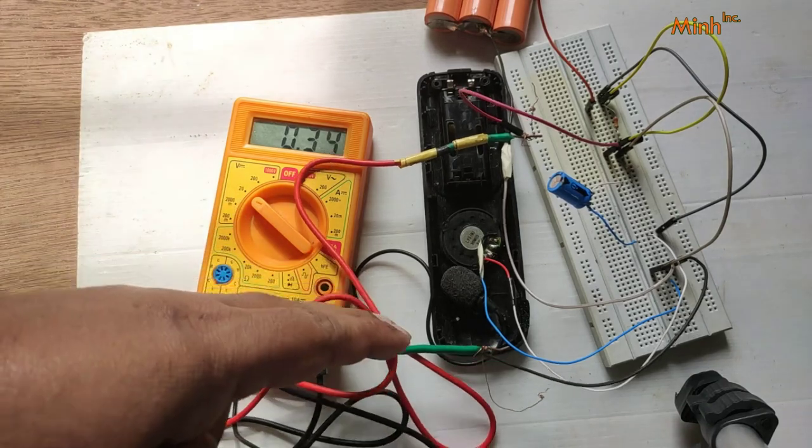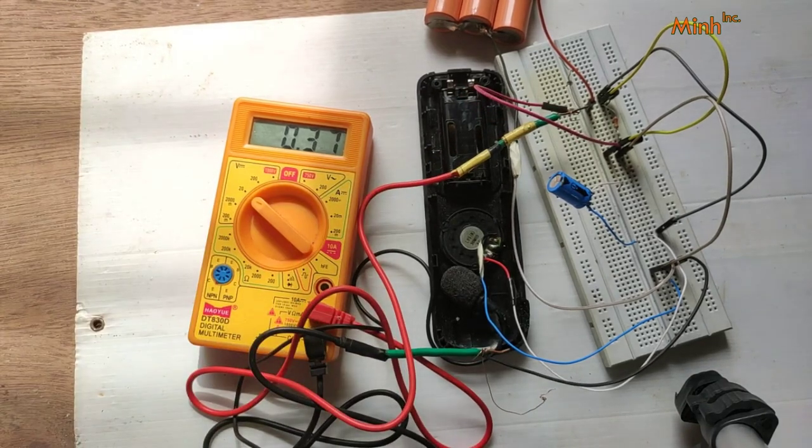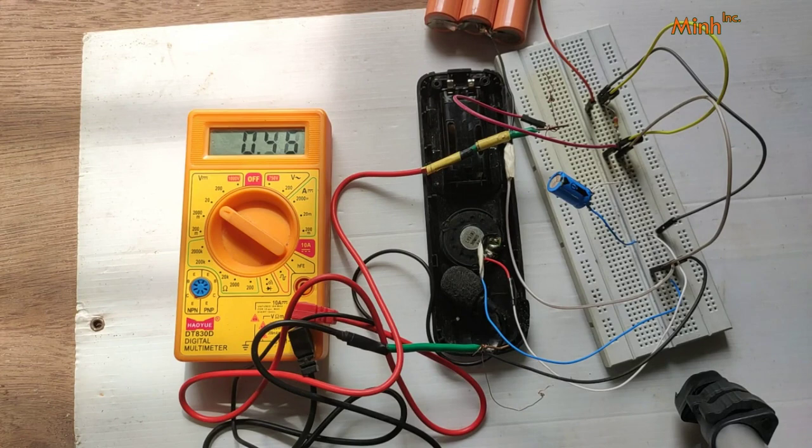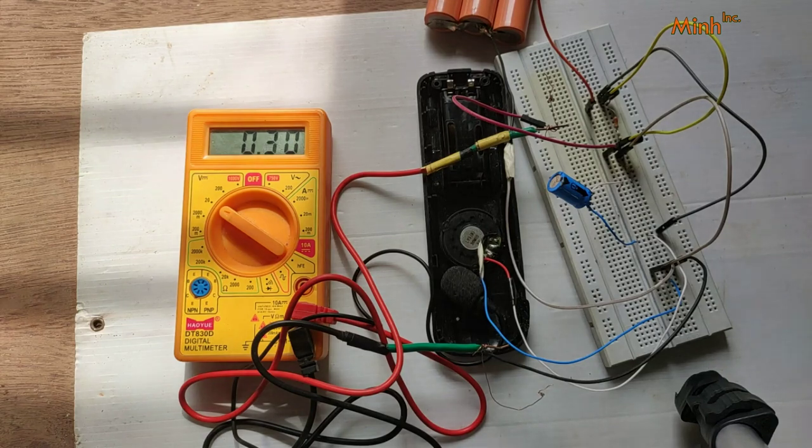So VB is growing. 0.62 it reaches. So that is conduction mode and not discharging. Okay, voltage is growing.